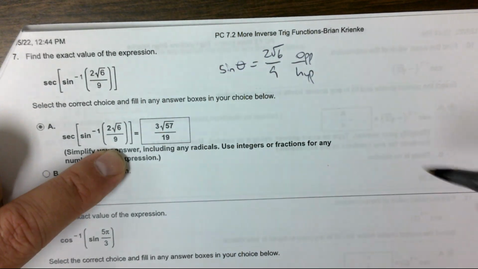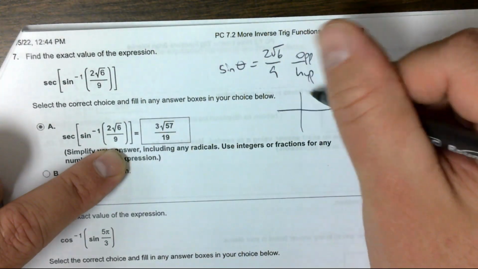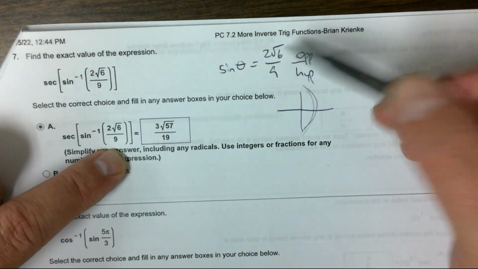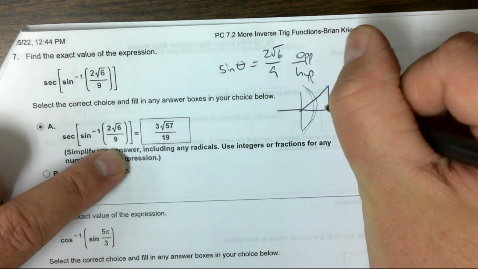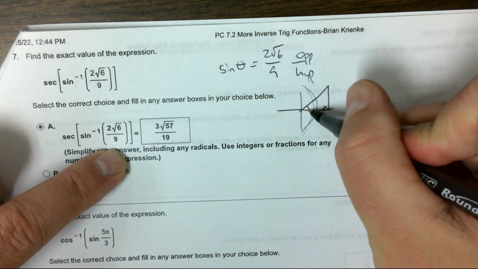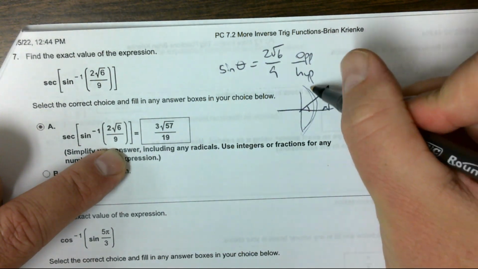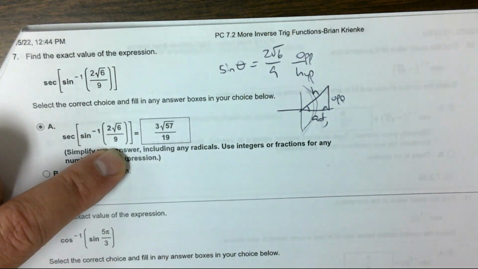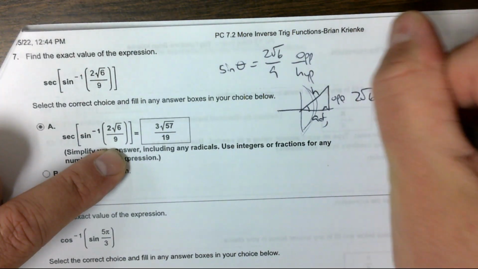And it's sine, so it has to be in one of these two. And based on it being positive sine, it has to be in this one. And here's your angle, here's your opposite, here's your hypotenuse, here's your adjacent. So we put 2 square root of 6 here, and we put 9 here.